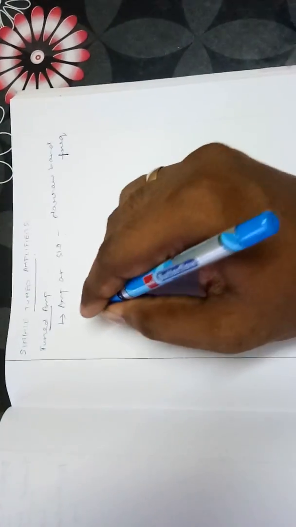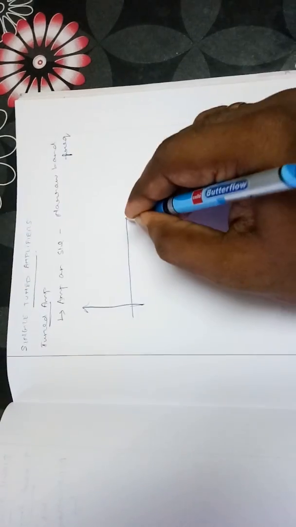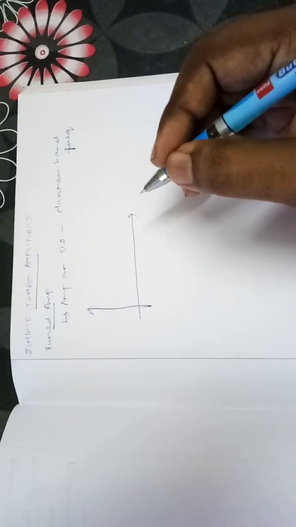And what we have learned is, if I consider the frequency response of a tuned amplifier, we observed three different frequencies.